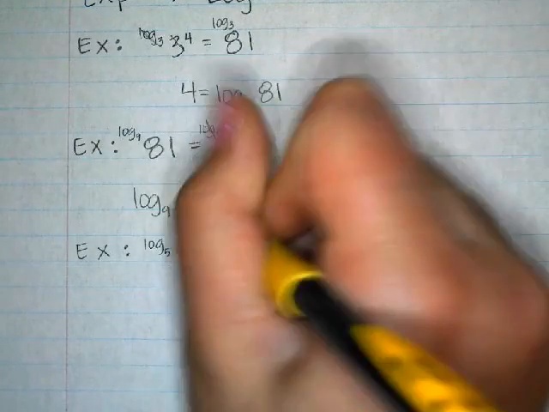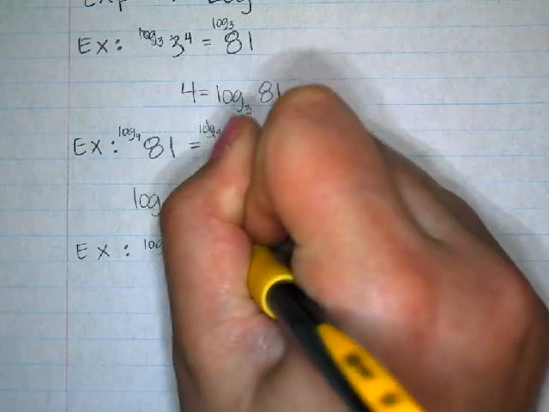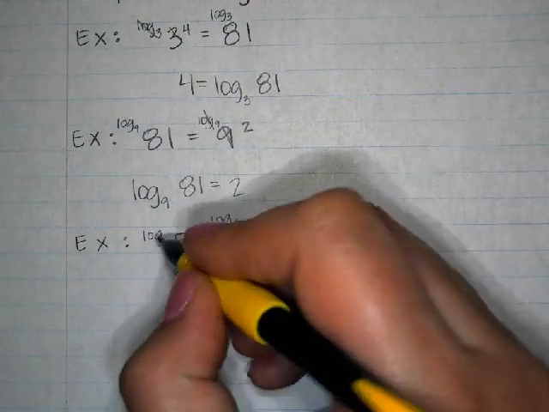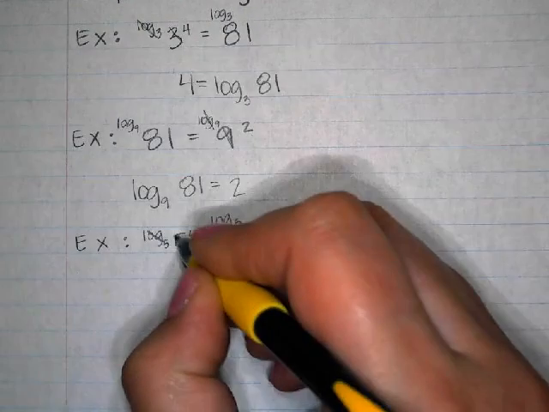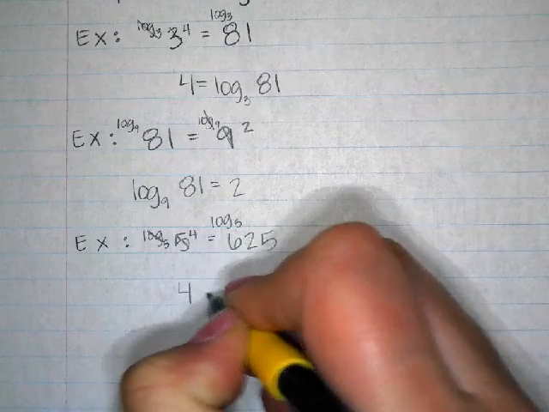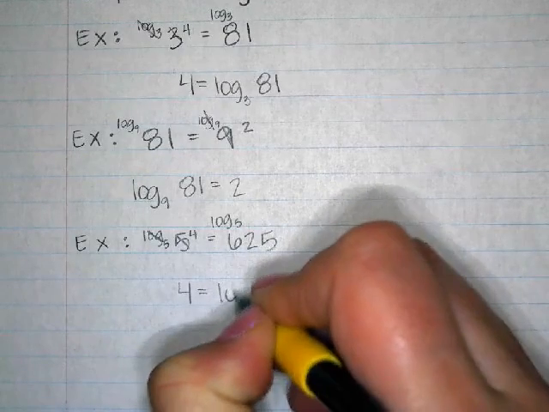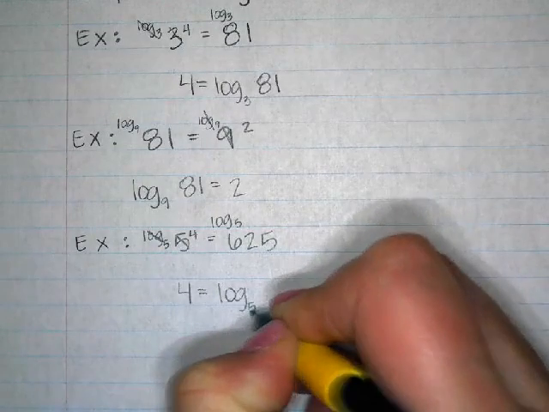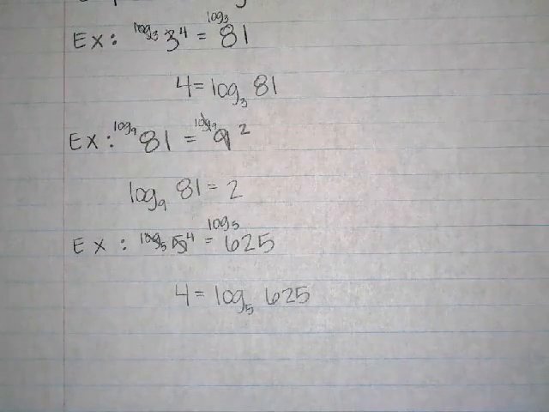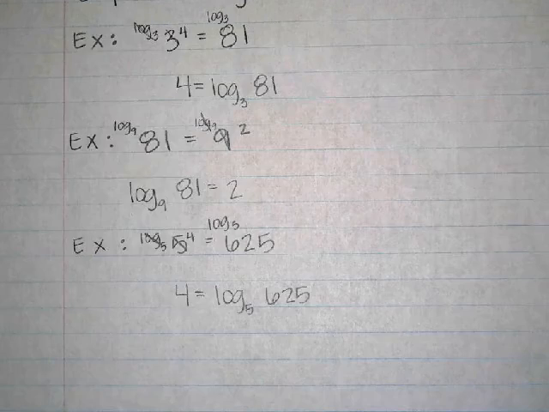The log base 5 and the base of 5 are going to cancel, and I get 4 equals log base 5 of 625. That's it. So all you have to remember is to use the same base, and the base cancels the base. Okay?